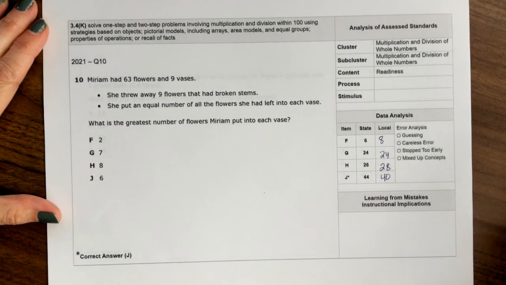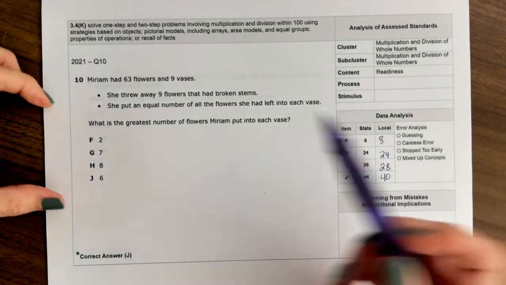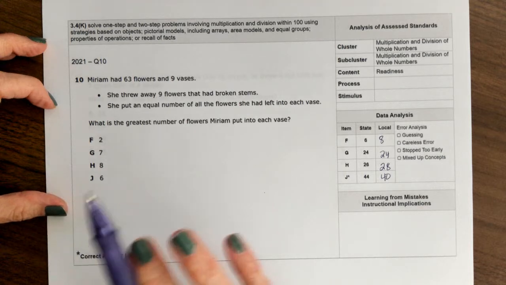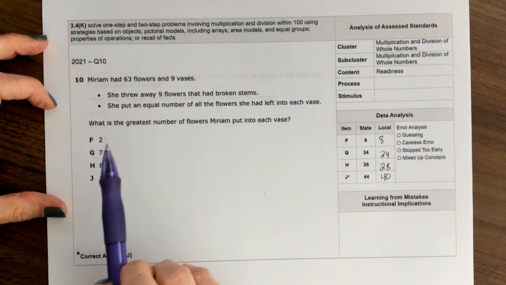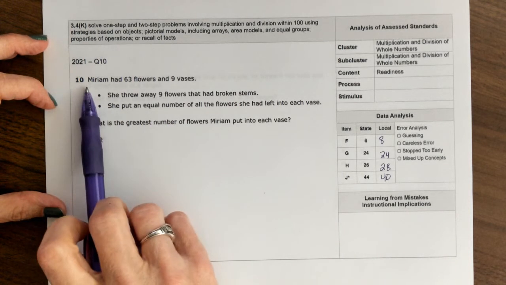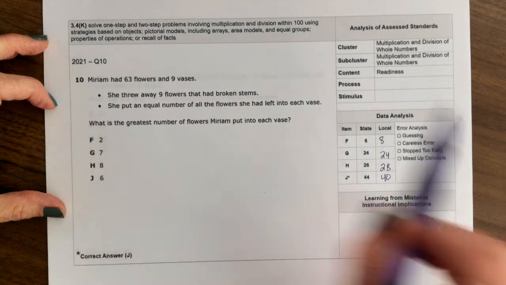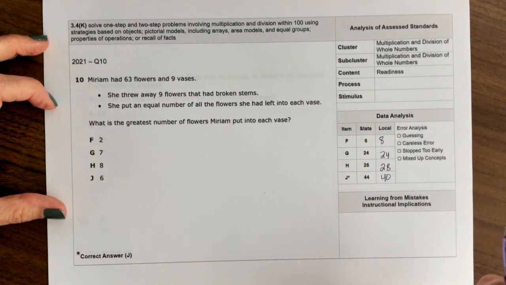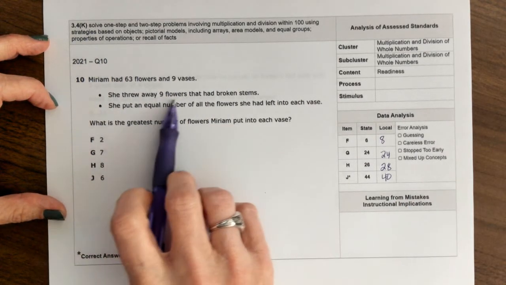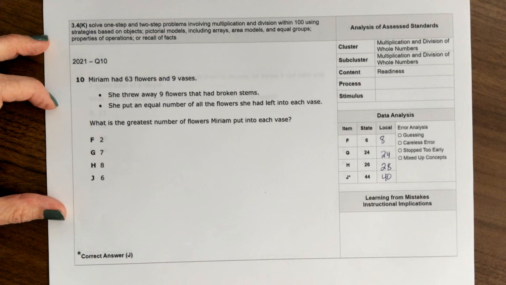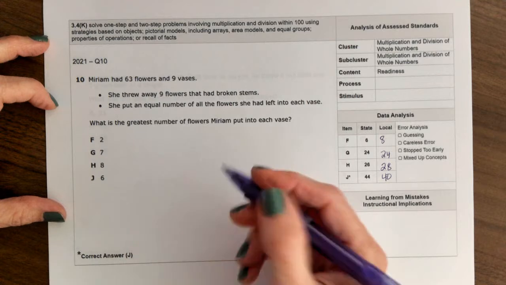If I start with this problem, my expectation is that students take this problem and break it up into parts. The first thing I would do is say, okay, Miriam had 63 flowers and 9 vases. That's good information. However, she threw away 9 of the flowers. If I'm trying to figure out what to do with that information, that's a part, whole model.